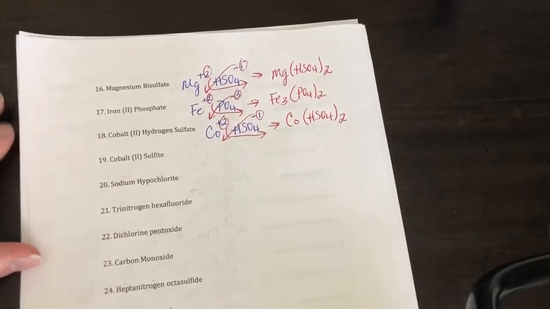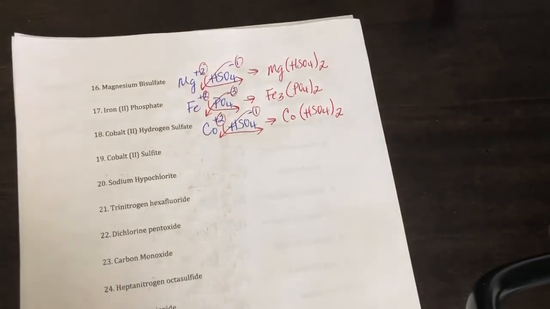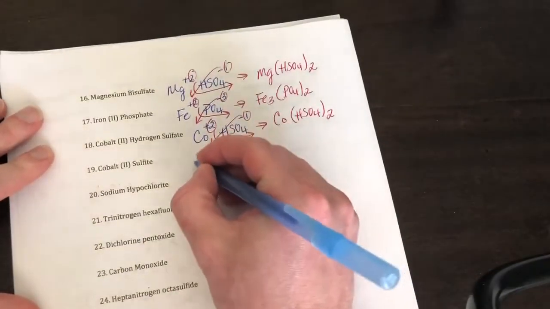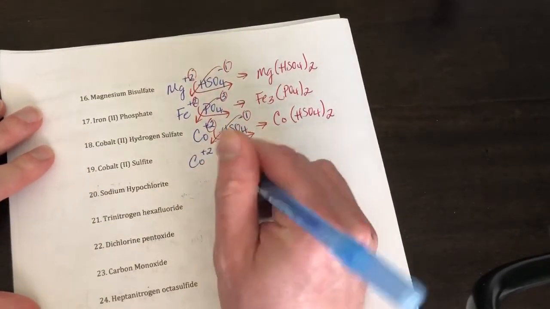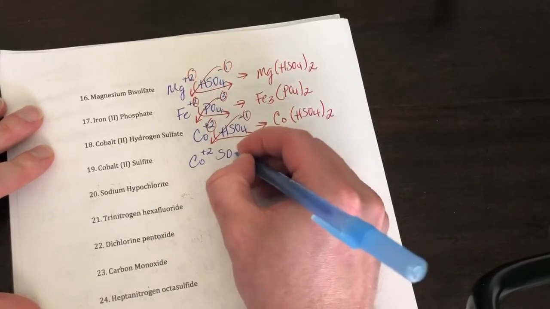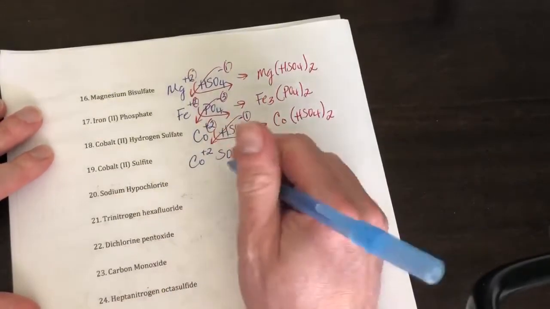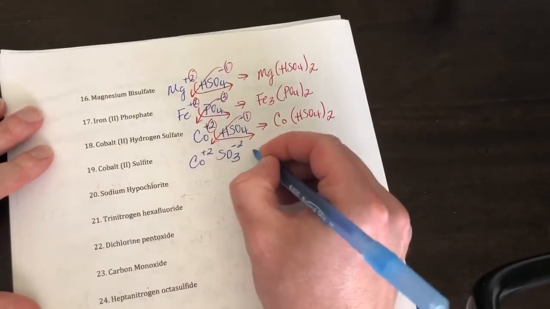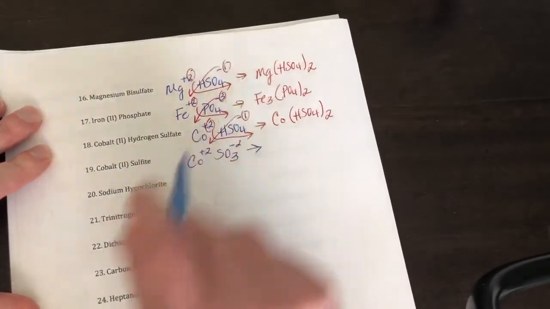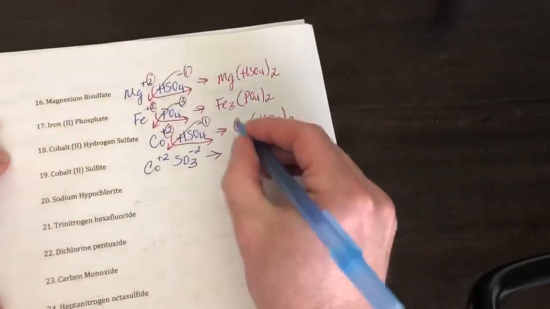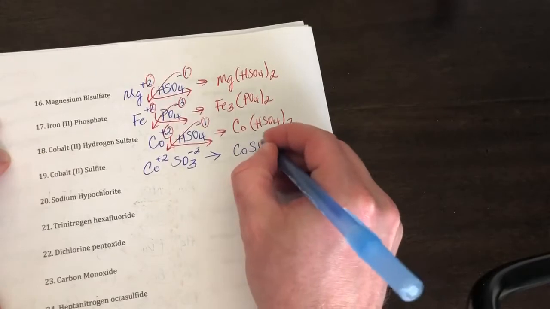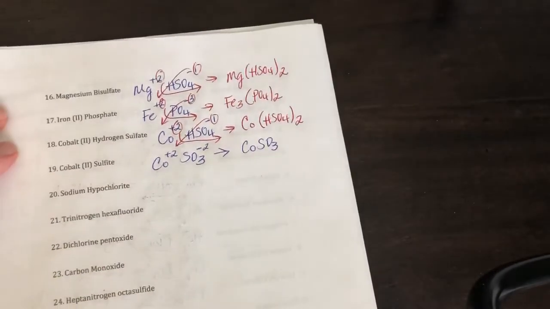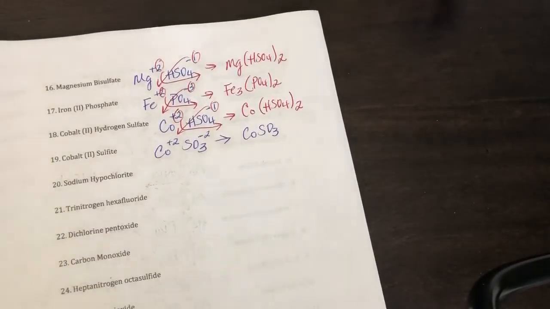Okay, 19, cobalt 2 sulfite. Cobalt is Co, it has a +2 charge. Sulfite is SO3, and it also has a -2 charge. So they're equal and opposite, so we don't have to crisscross. So it's CoSO3.